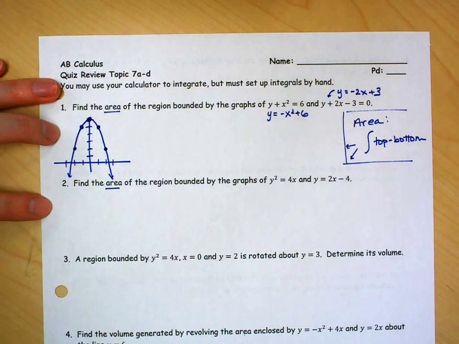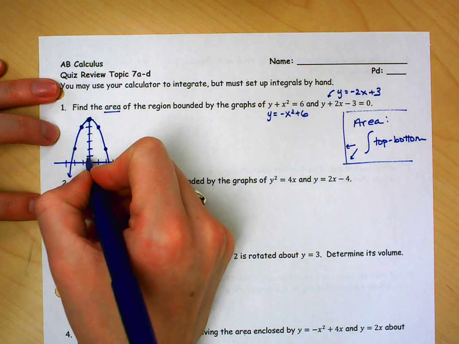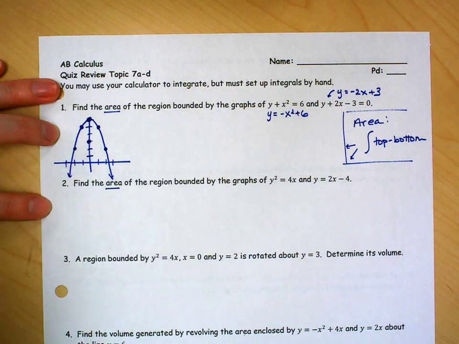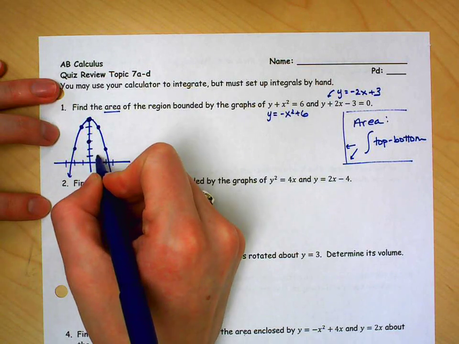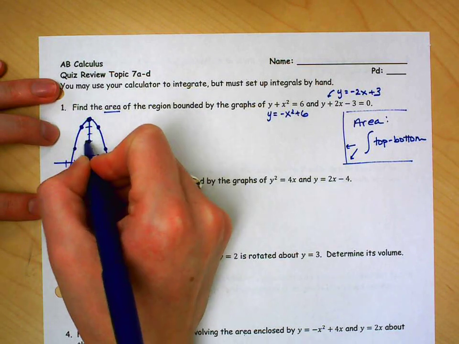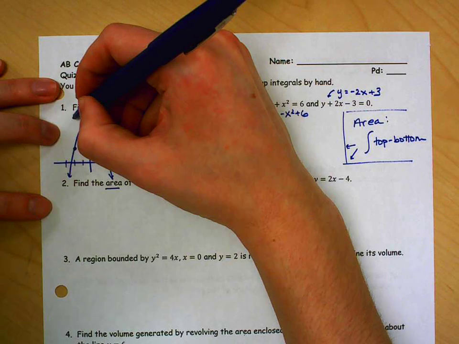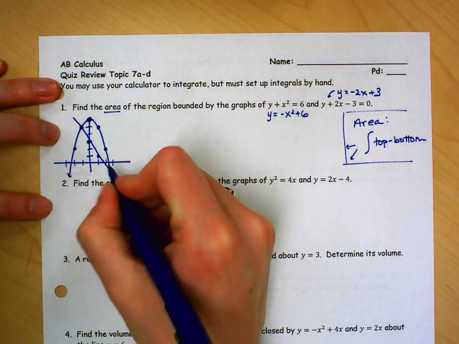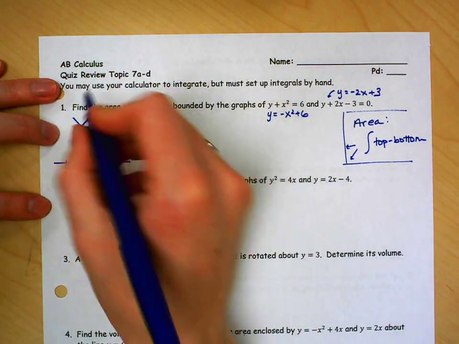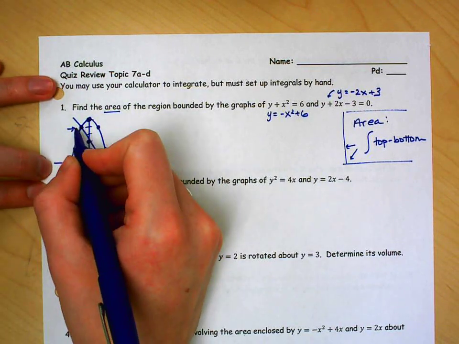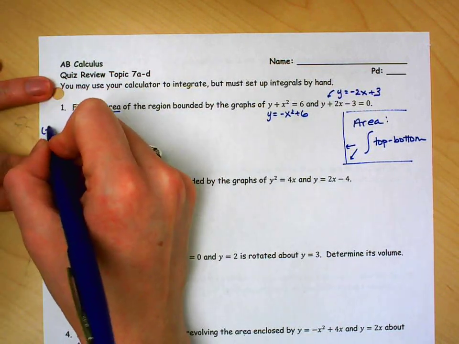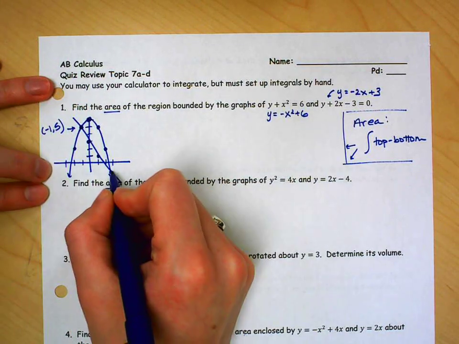And now I have the line y equals negative 2x plus 3. Well, if it's plus 3, I know it crosses here. And I know my slope is negative 2. So if I were to go over 1, I'd go down 2. Or if I were to go backwards 1, I'd go up 2. So conveniently, I know what one of my points is. This point here is going to be backwards 1, up 5. But we don't know what this one is yet.